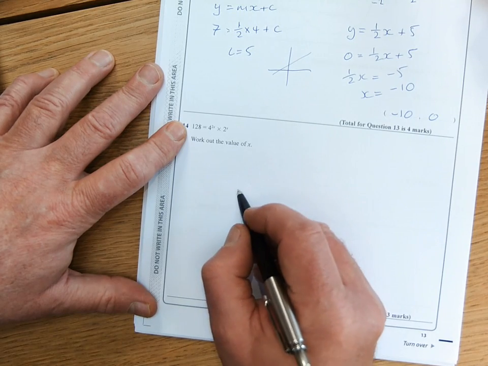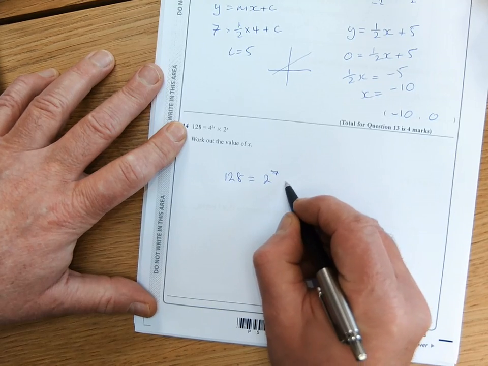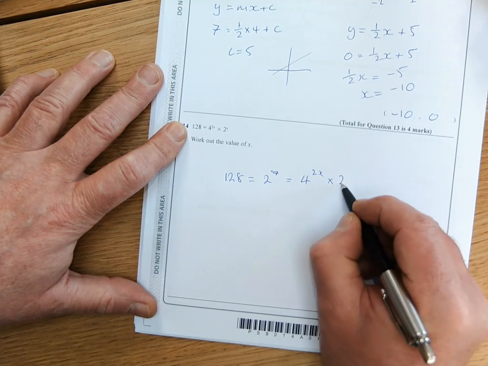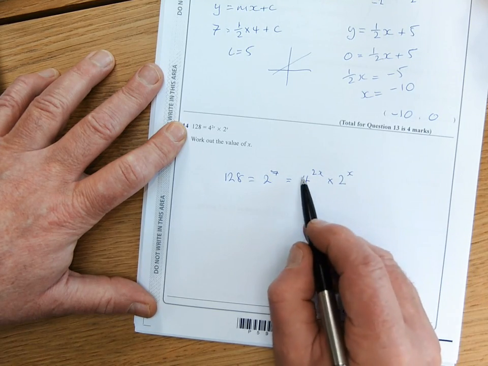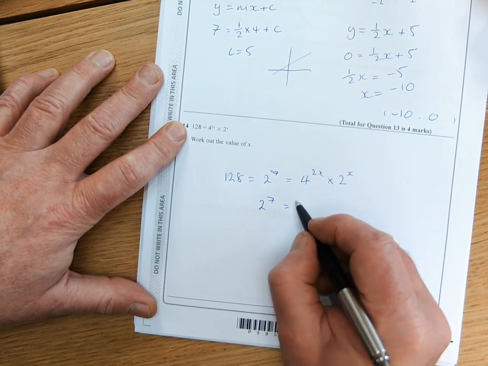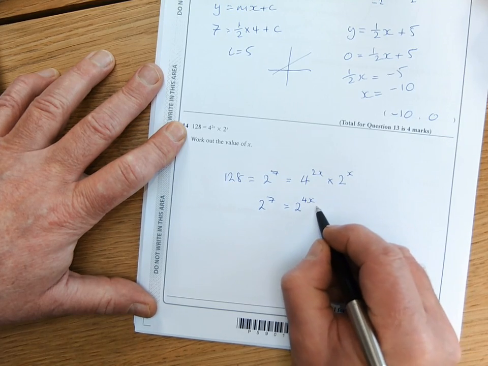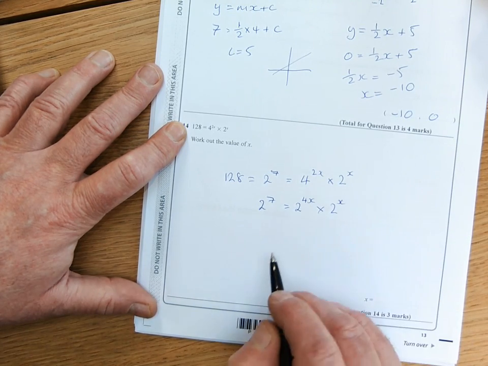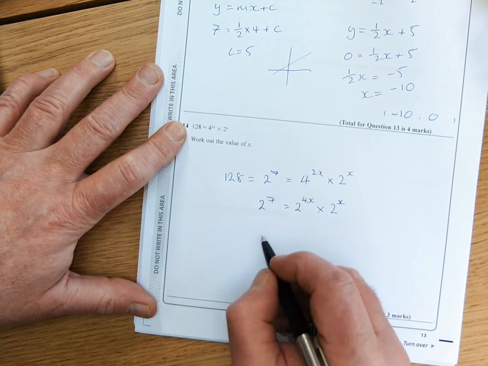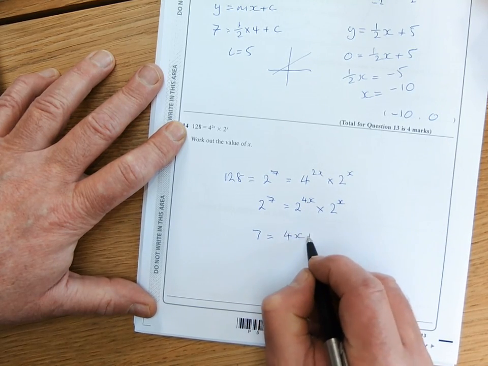128 is 2 to the 7, and you're told that equals 2x times 2x. Now 4 is 2 squared, so you can rewrite that as 2 to the 7 equals 2 squared to the x, so that's 4x, times 2x. So now all these bases are the same, and the indices rule is that plus that must equal that, therefore 7 equals 4x plus x, which is 5x.